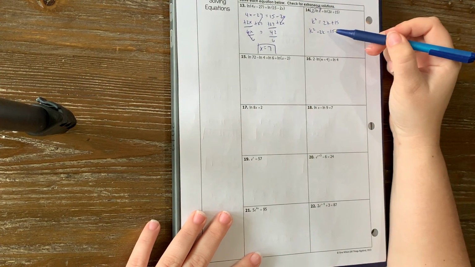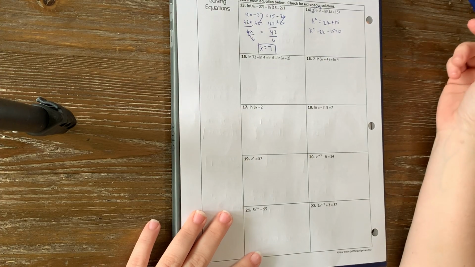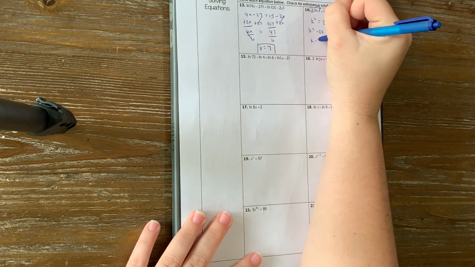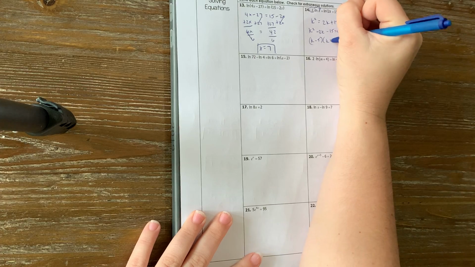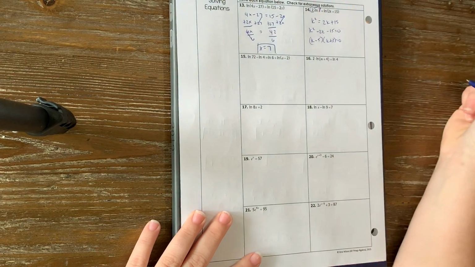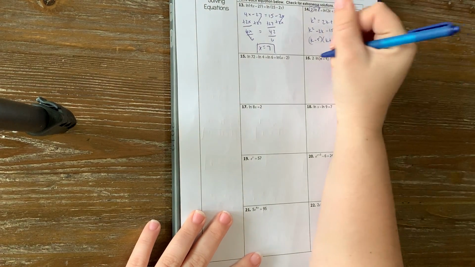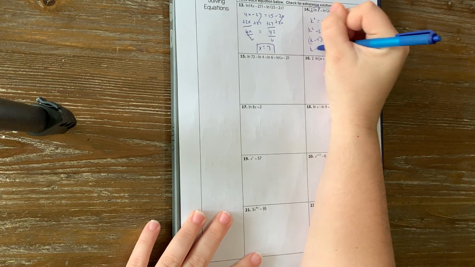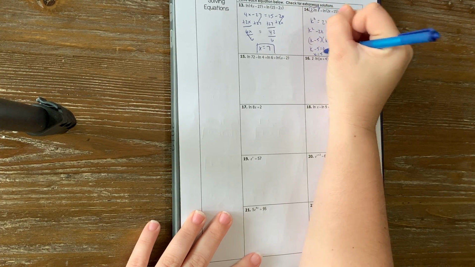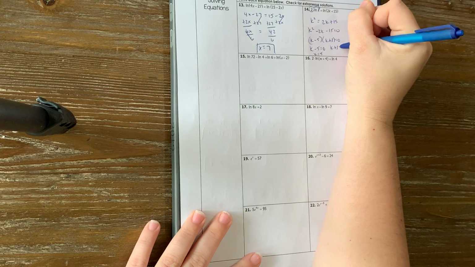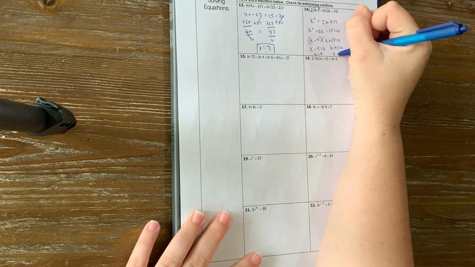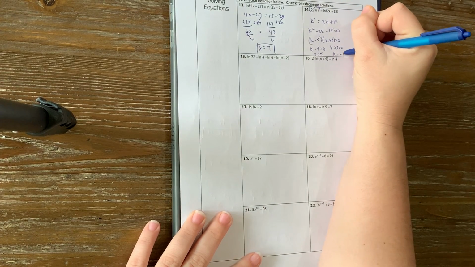Factoring that, what multiplies to get negative 15 and adds to get negative 2 is negative 5 and 3. So we have k minus 5, k plus 3. And then solve each of them equals 0. So k minus 5 equals 0, turns to k equals 5. K plus 3 equals 0, turns to k equals a negative 3.